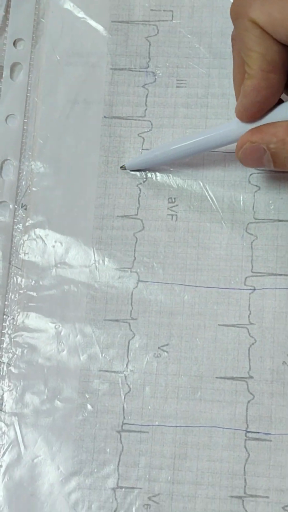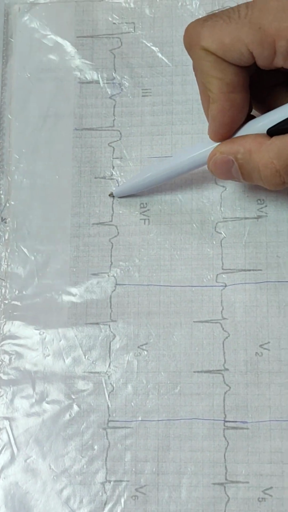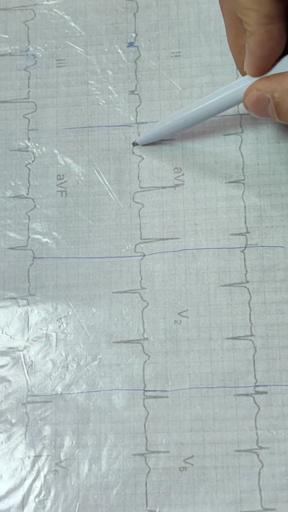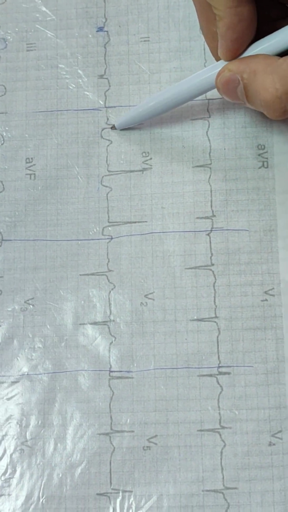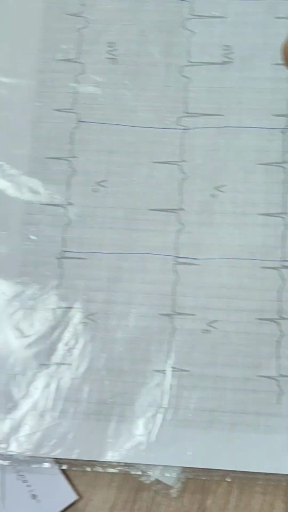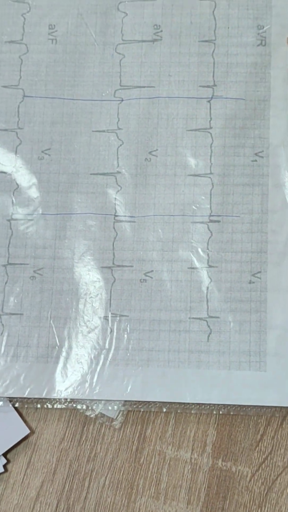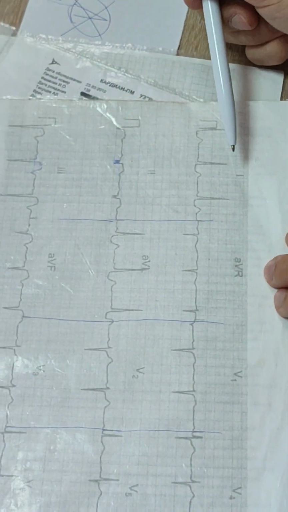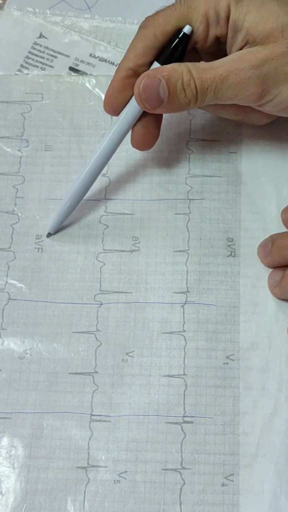AVF, QS, elevation of ST, biphasic T. AVL, depression of ST segment. V1, V2, V3, V4, V5, V6 are normal. So we can see changes in first, AVL, second, third, and AVF.